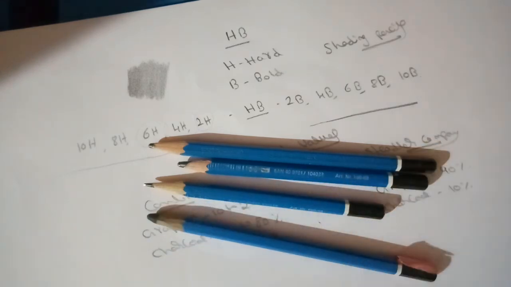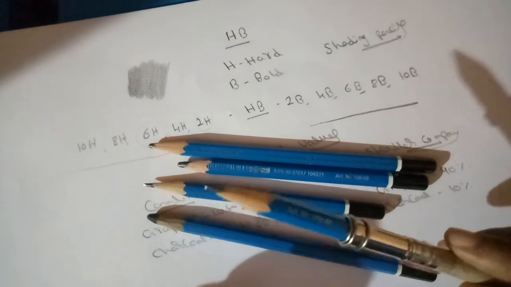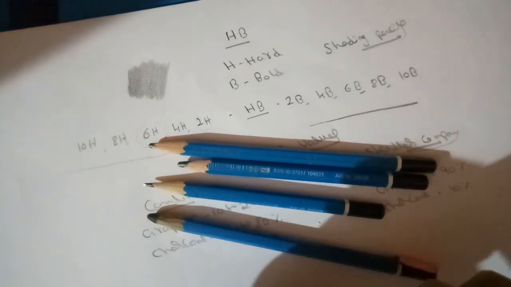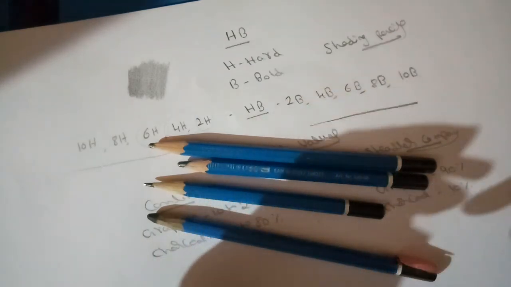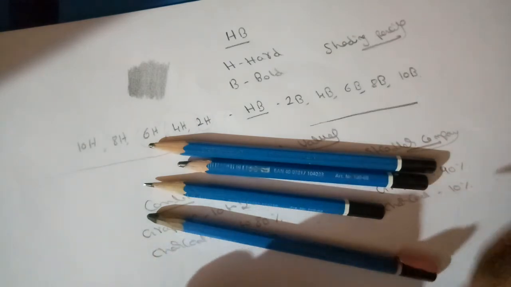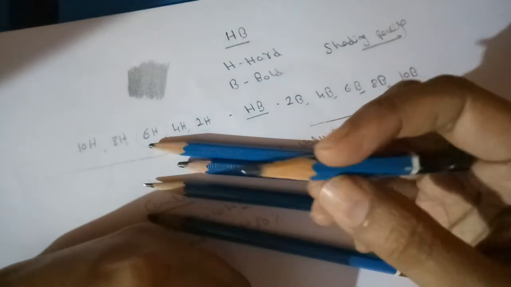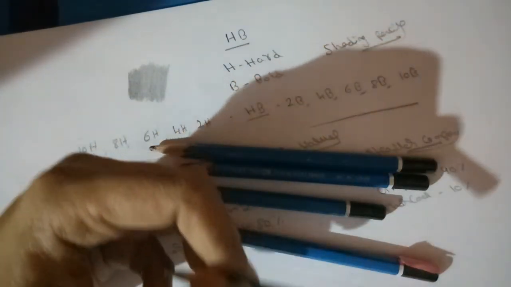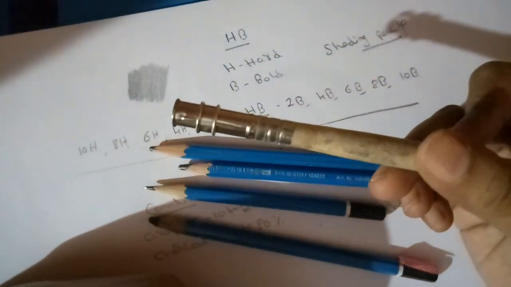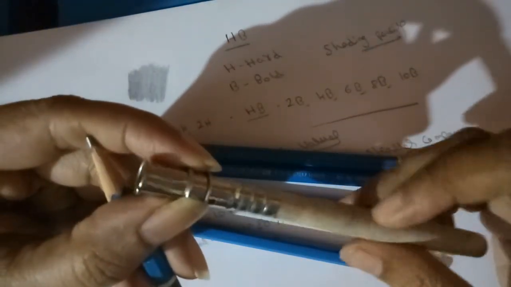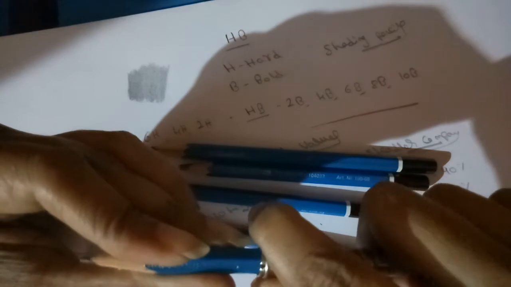And as I like these pencils more, I want to use them until the very end. So what I will do, this is very small, so it's very difficult to hold it and work with it. So this is called a pencil holder. We can keep the pencil inside, this is some spire, and we can just pull it so that it's ready to use.